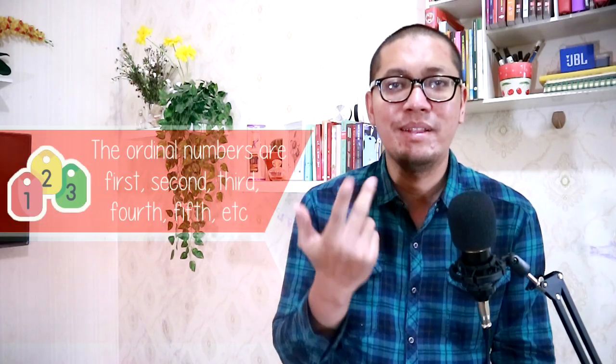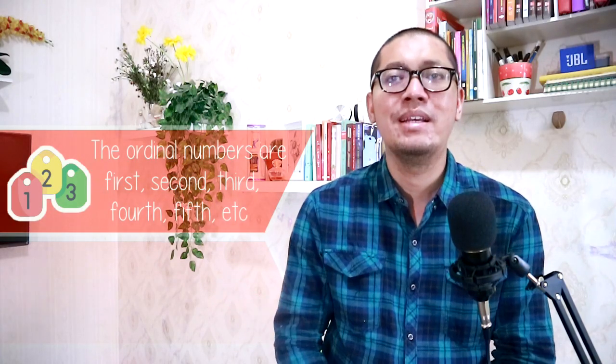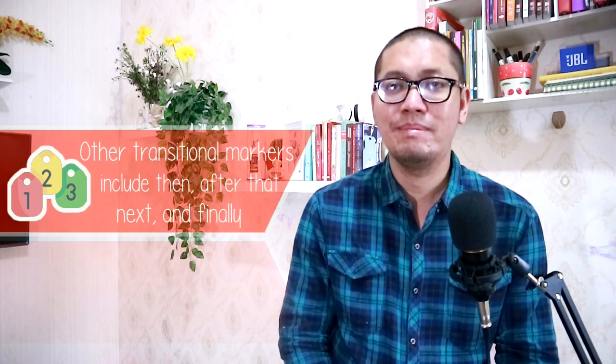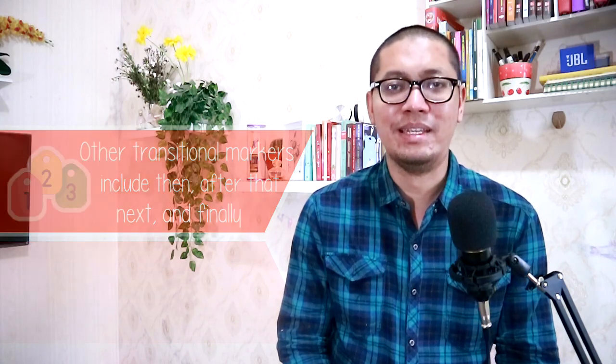Transitional markers that are usually found in the procedure text use ordinal numbers. Do you know ordinal numbers? The example: first, second, third, and so on. Sometimes, you can also use other transitional markers like then, after that, next, and finally.